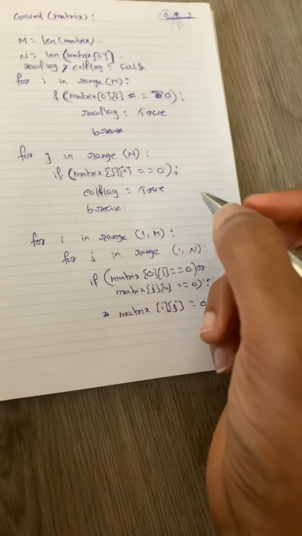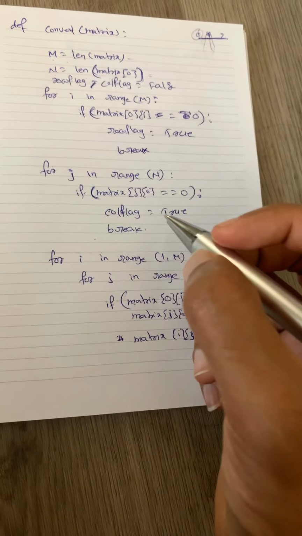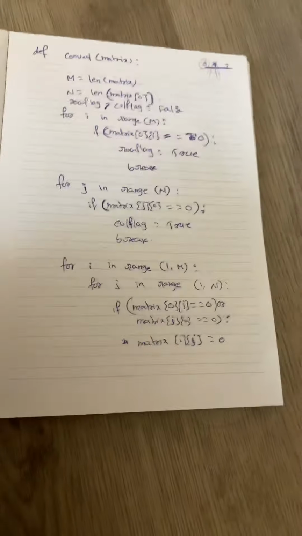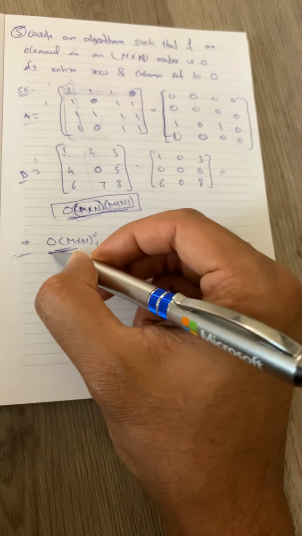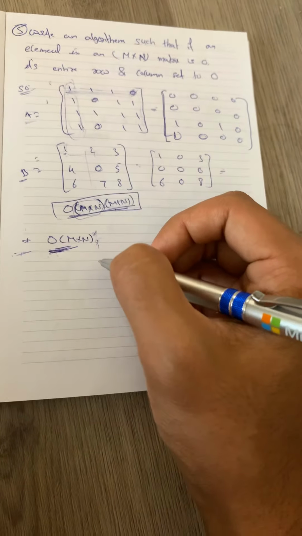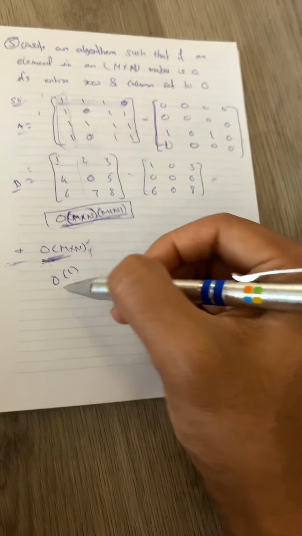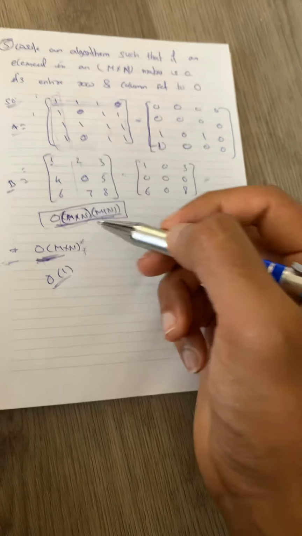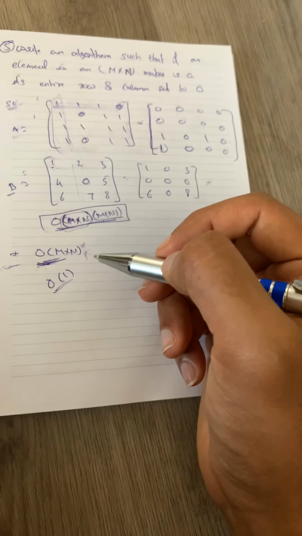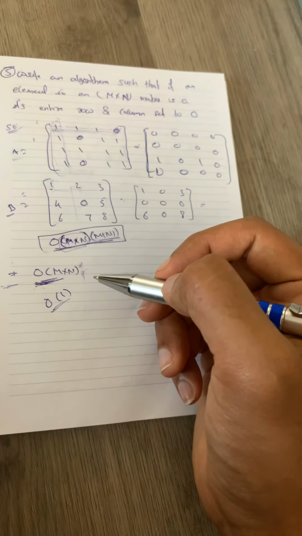So this is the solution that I could possibly think of. It's already 30 minutes, and like I said, here we have to loop through each element, so it's going to take m cross n time. We are not using any extra space other than constant variables, so it's constant space. So this would be my solution for this problem.